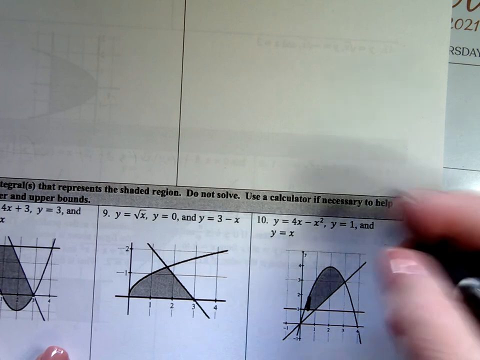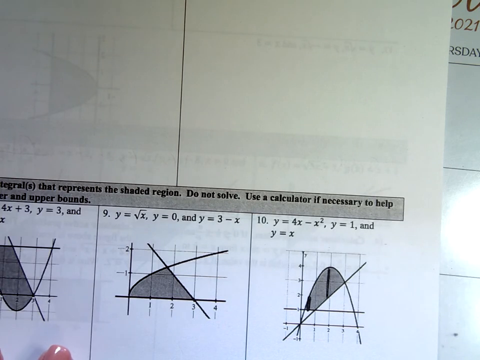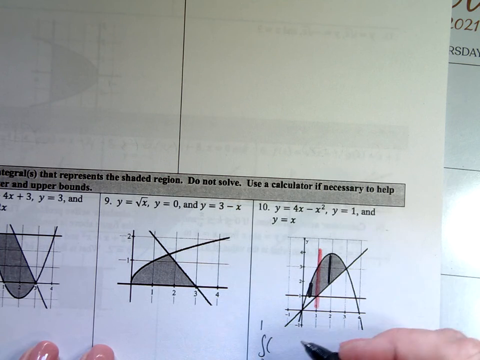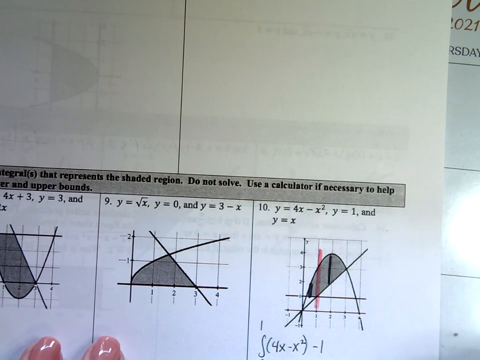If I come over to this neighborhood, though, this neighborhood now has a top that's the parabola, but the bottom is the line. So where does it split? Where's the change happen? And the change happens at 1. All right, set it up. First one goes 0 to 1. Top is the parabola. That's 4x minus x squared. Bottom is 1, the line 1. Second one goes from 1 to 4. Top is the parabola, 4x minus x squared. And the bottom is the line y equals x, so x.